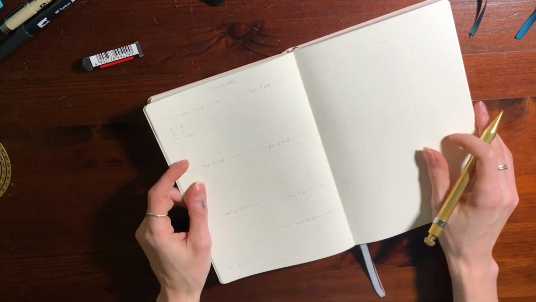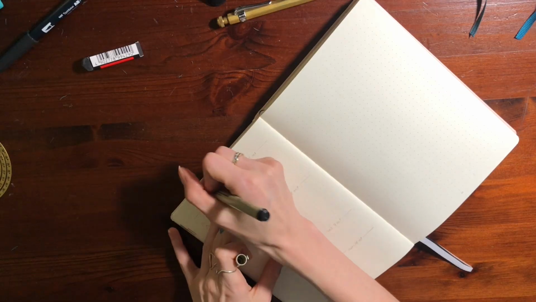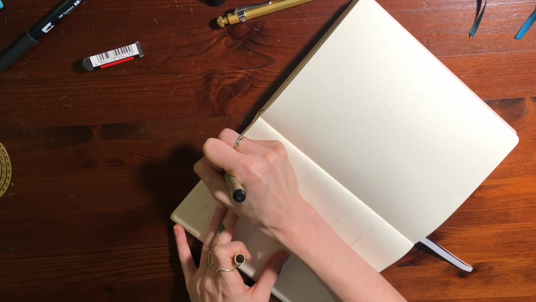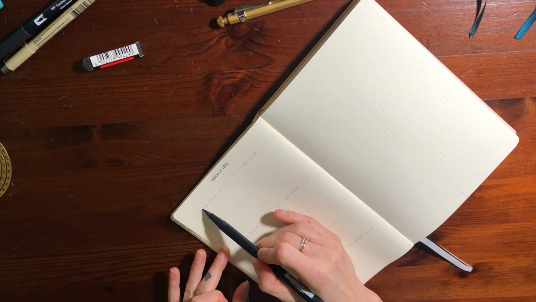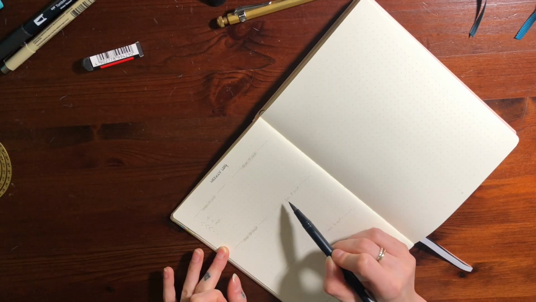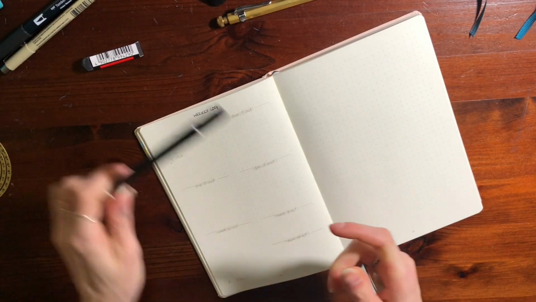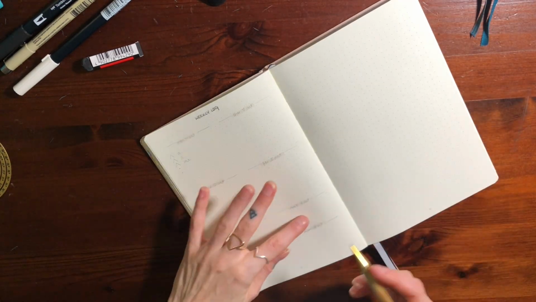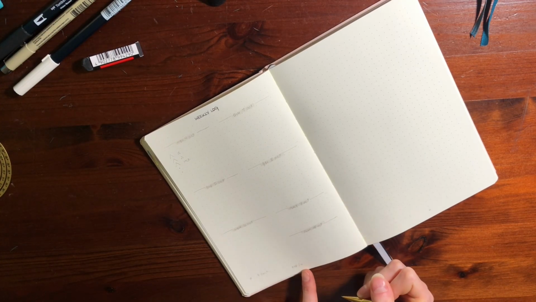What you want to be doing in this is migrating from your digital calendar, your digital project manager. So if you use Asana or Trello or Notion, whatever you're using with your team in order to track tasks and projects within your work, you want to pull your personal tasks from that. And then you also want to go through your bullet journal and pull from your monthly log, your future log.